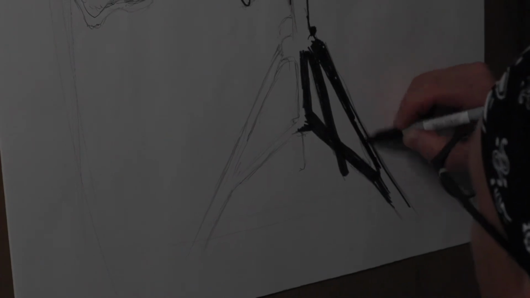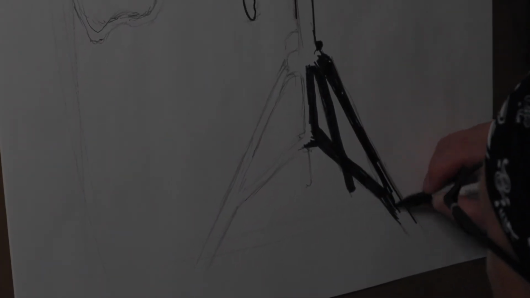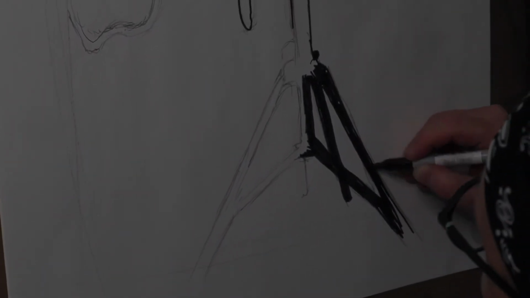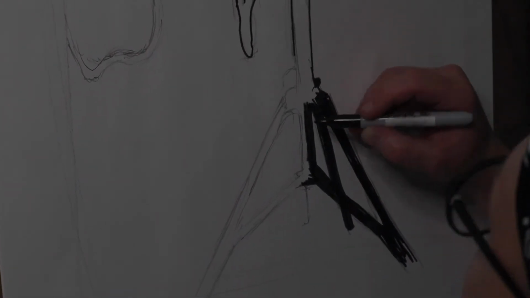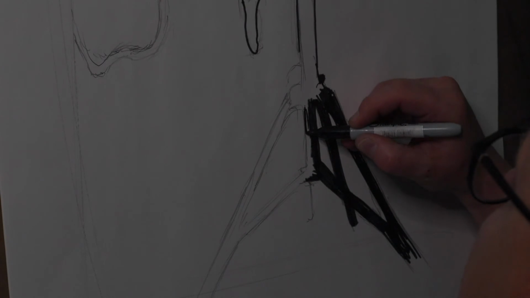Of course your Sharpie is going to bleed through the sulfite paper. I have a second piece of paper under it. It's a good idea to protect your surface when you're working, so you don't have to clean all this off later.